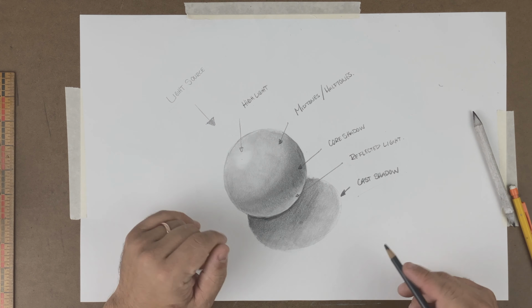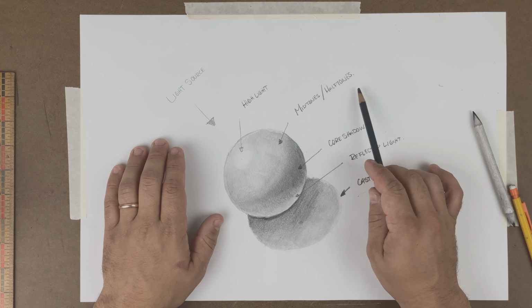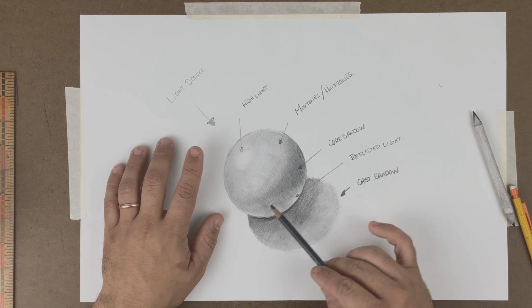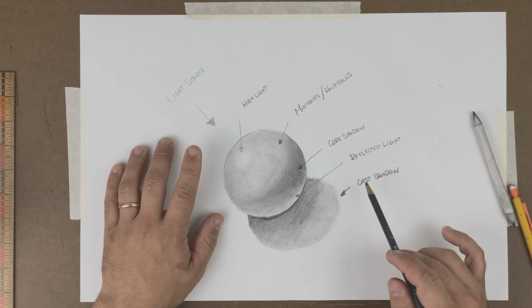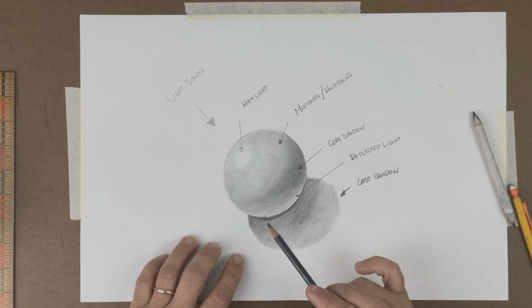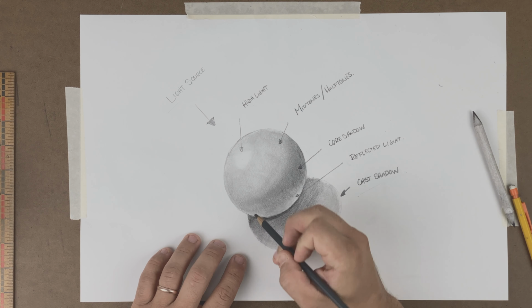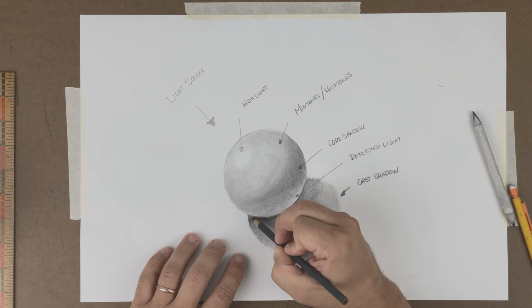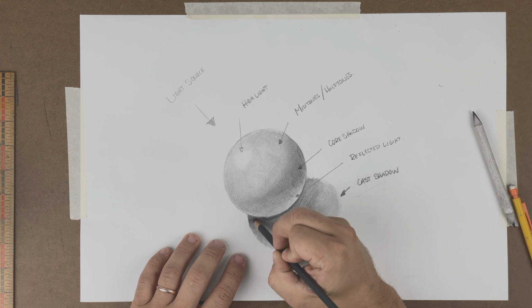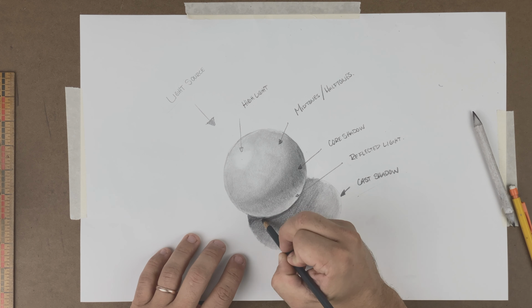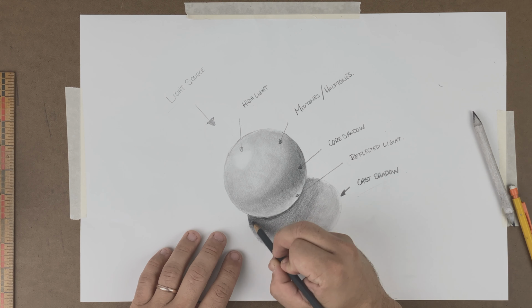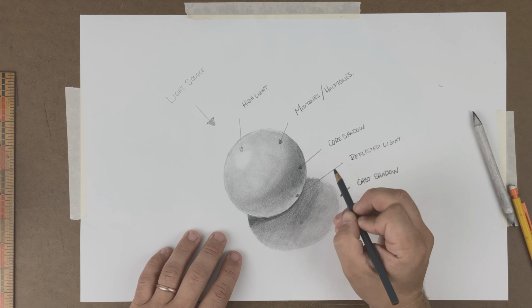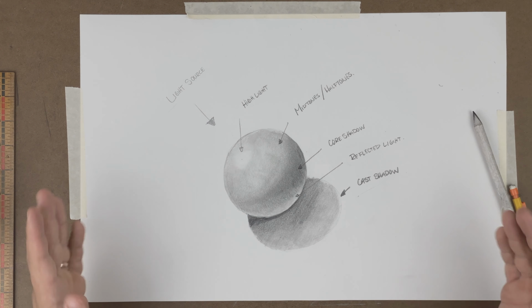Okay, so this is the basic terminology of everything you kind of need to know when you're looking at shading. And while this isn't everything, it is a good starting point for a beginner or somebody that's just getting started. So if you keep these things in mind when you're looking at what you're drawing, whether it's a still life or a photo or something like that, it'll really help you to get the volume of that object or person or thing.